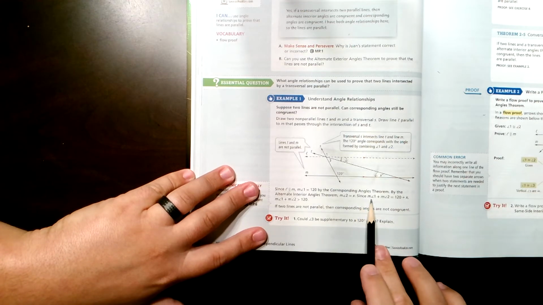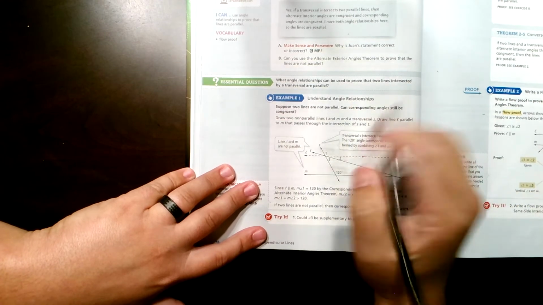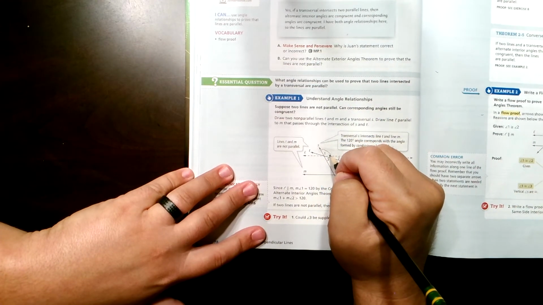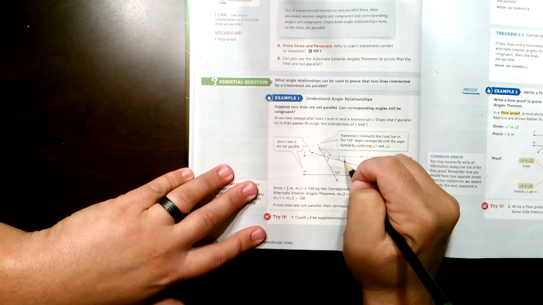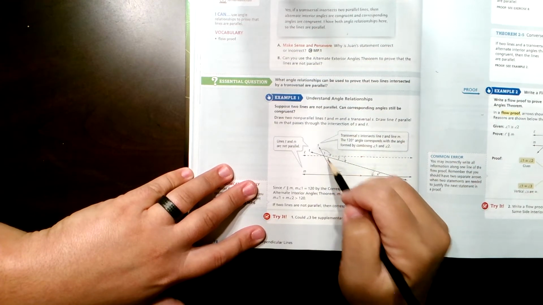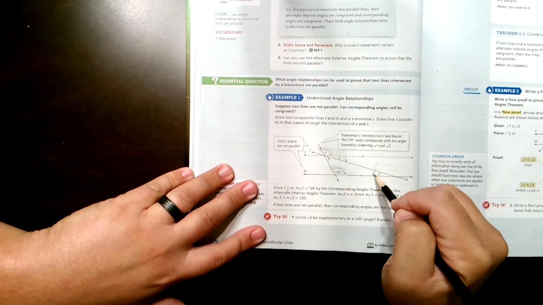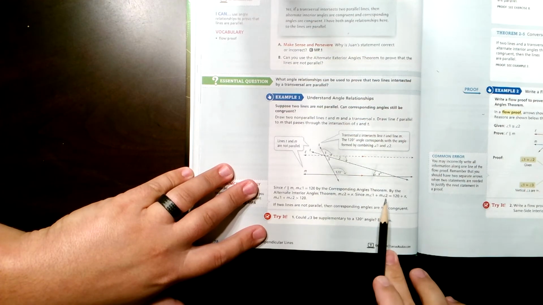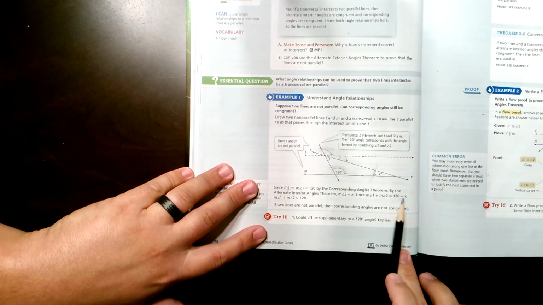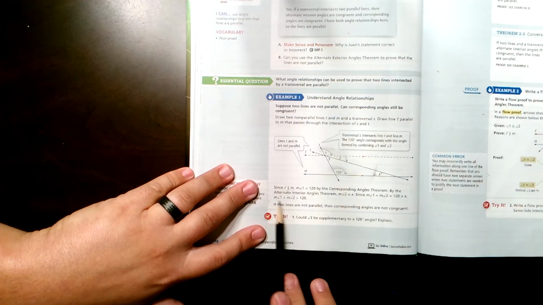So their final statement, since the measure of angle 1 plus the measure of angle 2, so they're saying since this plus this is the same thing, it's equal to 120, because remember we said angle 1 was equal to 120, and we said that angle 2 was equal to x. So since the measure of angle 1 plus the measure of angle 2 equals 120 plus x, what this is saying is that the measure of angle 1 plus the measure of angle 2 has to be greater than 120.